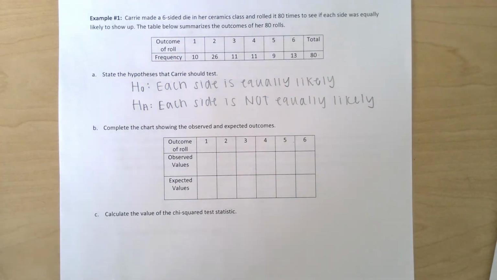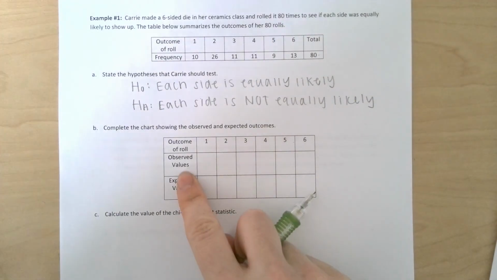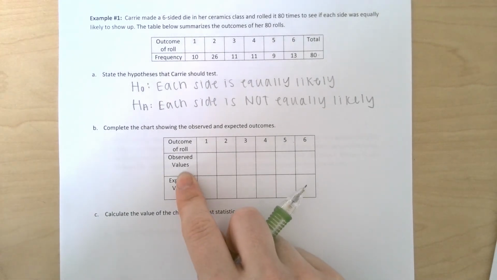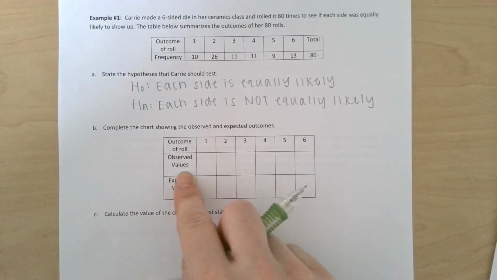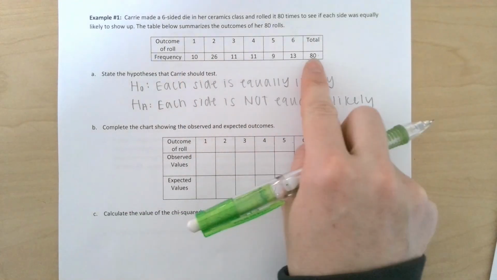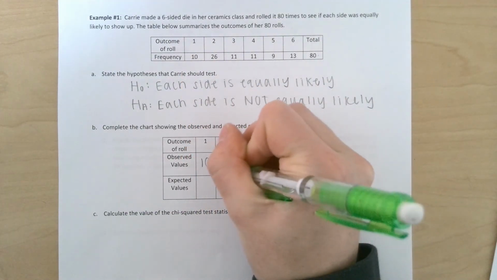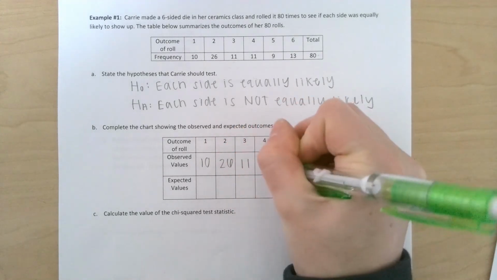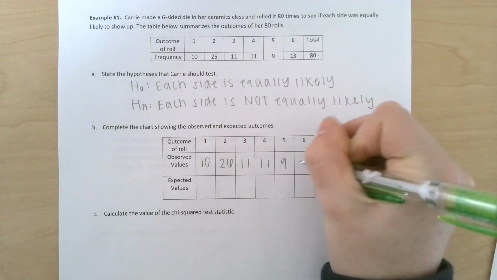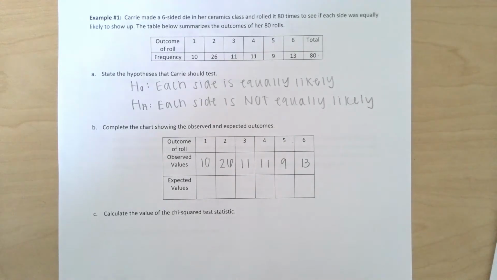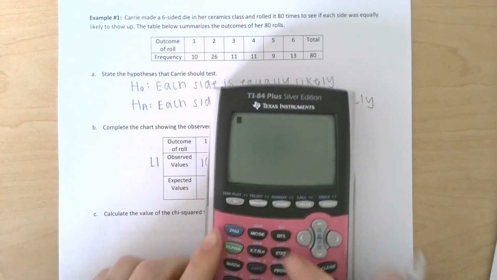Okay, we'll complete this chart real quick, and as I complete the chart, I'm going to type it into my calculator at the same time. So our observed values is what we observed in the sample. This is what actually happened. So that was right up here. An outcome of 1 happened 10 times. 2 was 26, 11, 11, 9, and 13. Let's go ahead and type those observed values into our L1.